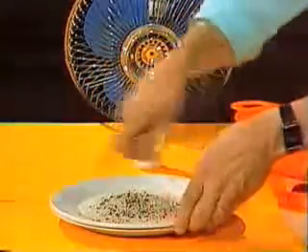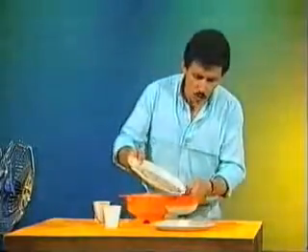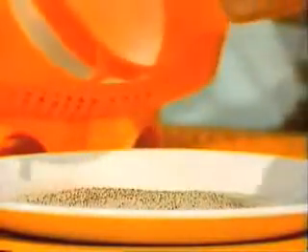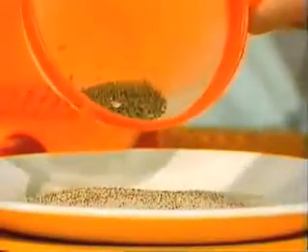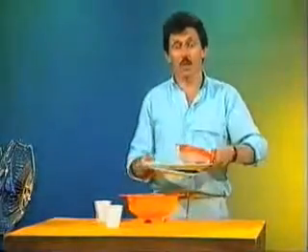Now what if I want to separate this mixture? Well, I could use another sieve or strainer, this time a bit finer than the first one. And this time only the fine pieces of sand will go through, the coarse sand stays behind. So that's one way of separating the bits and pieces of a mixture of sand and stone.